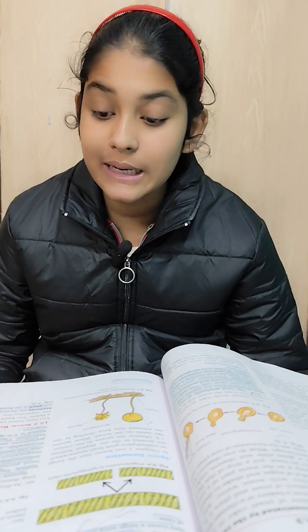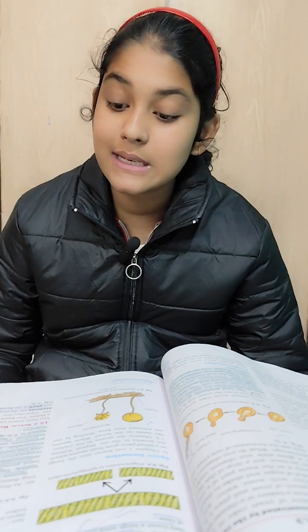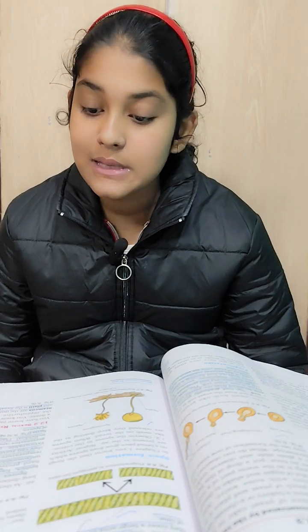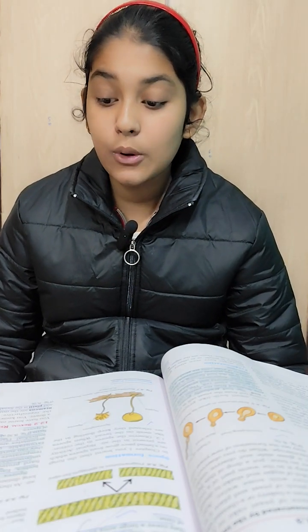Under favorable conditions, a spore germinates and develops into a new individual. Plants such as mosses and ferns also reproduce by this process, that is spore formation. So this was all about asexual reproduction.